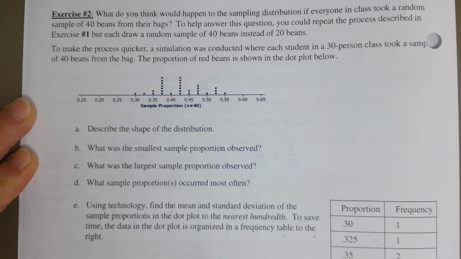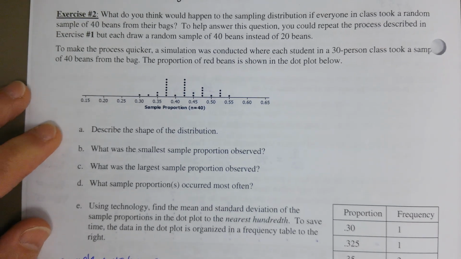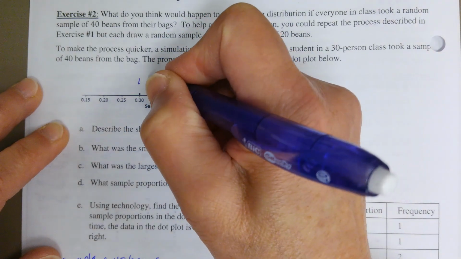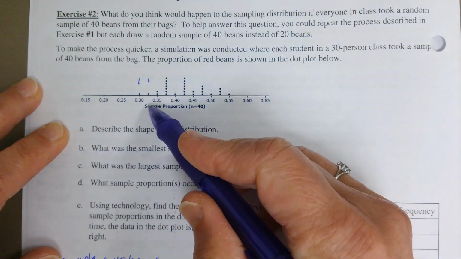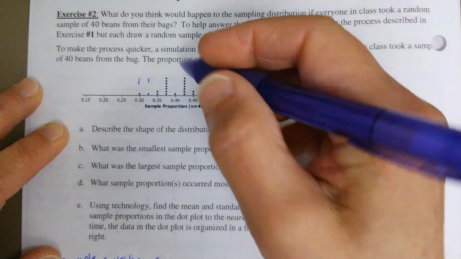And this is a sample of 40 beans instead of 20. So I'm just going to count. We have 1 there, 1 midway between it, that would be at 0.325.